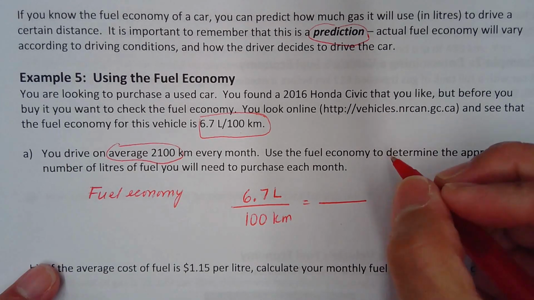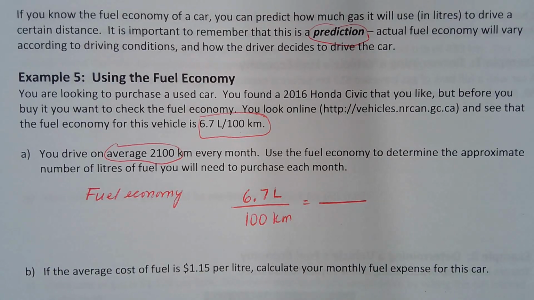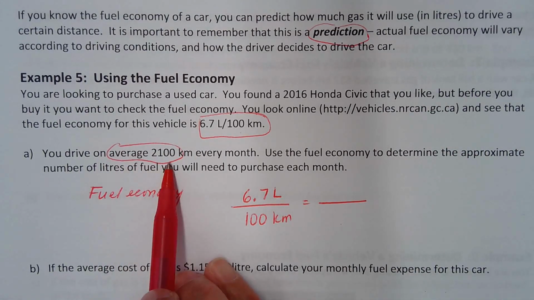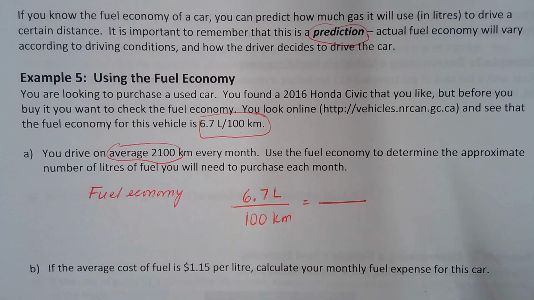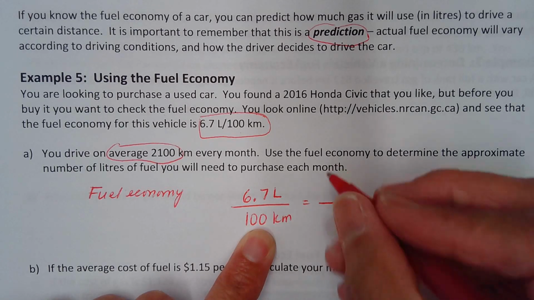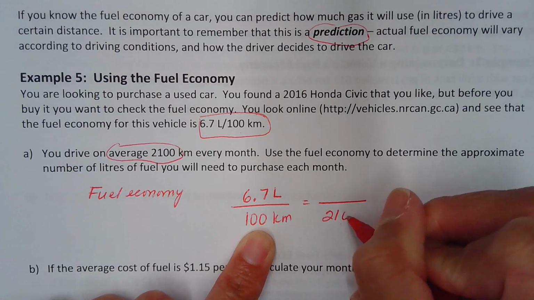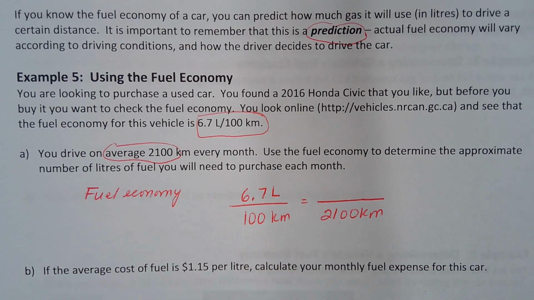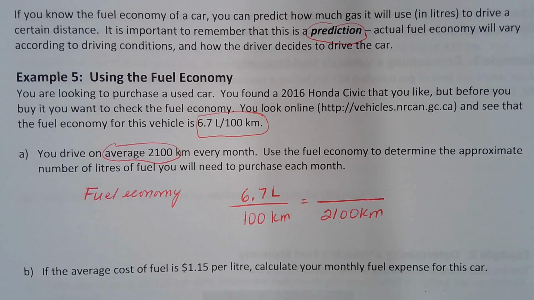I'm going to look at it in a different approach so that it's very systematic. So if you want to follow this way, you could. And we know that the average is 2,100 kilometers. So this is kilometers in the denominator. So I'm going to put that 2,100 kilometers in the numerator. Okay. So what do we need to do?